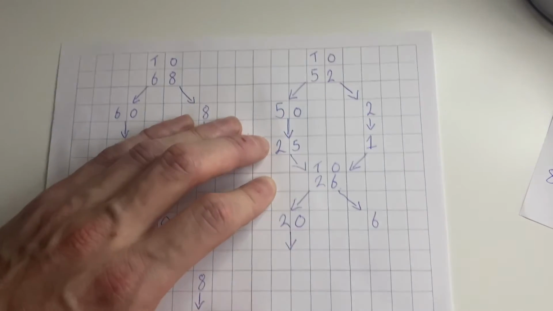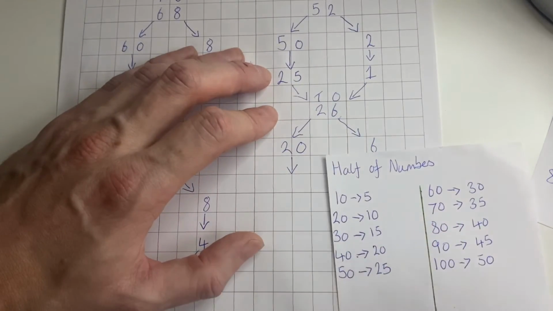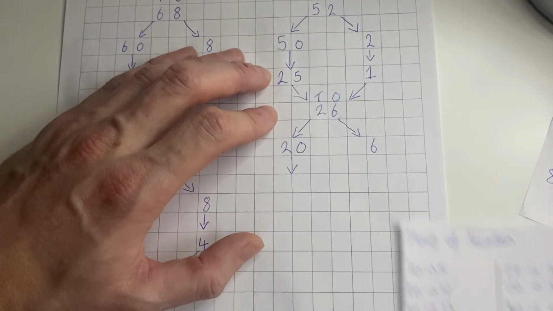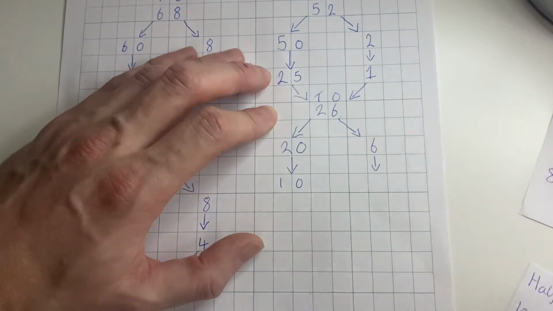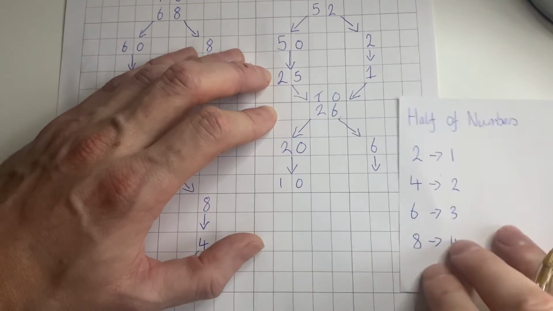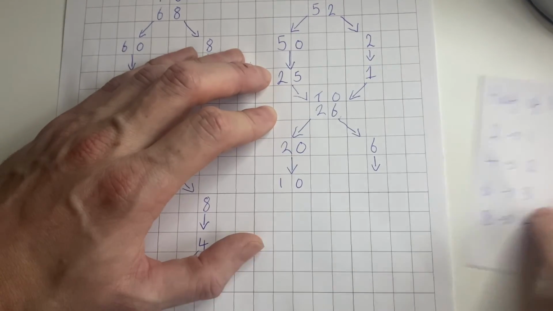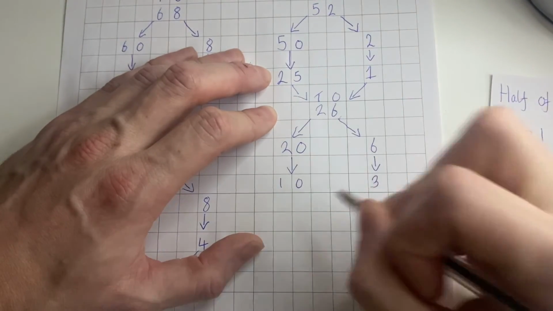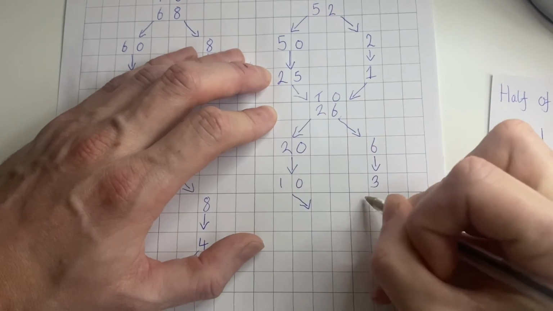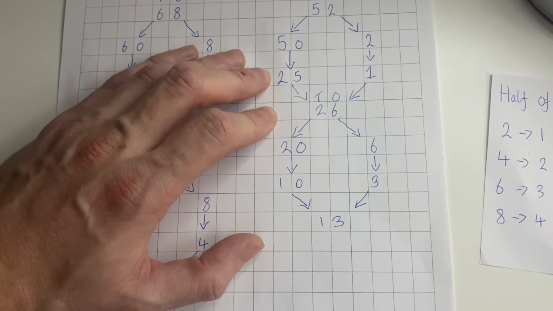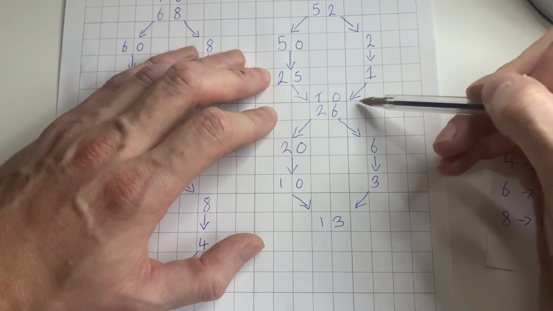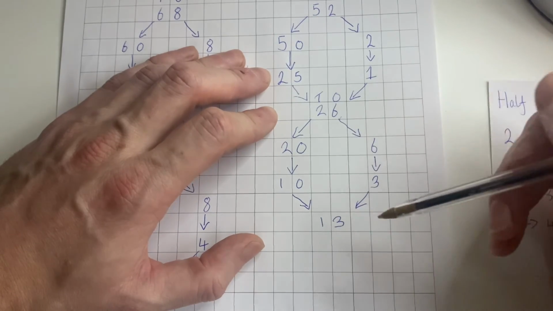Half of 20, we can use our sheet again to help. Half of 20 is 10. And half of 6 is 3. And then we recombine these two together and our answer is 13. So that's how you find a quarter of a number. You find the half and you half that answer again to find a quarter.